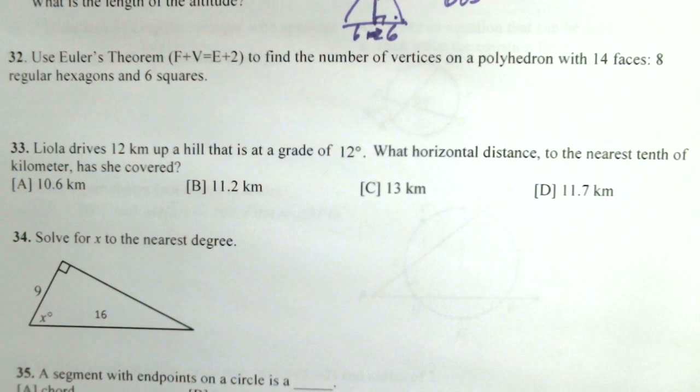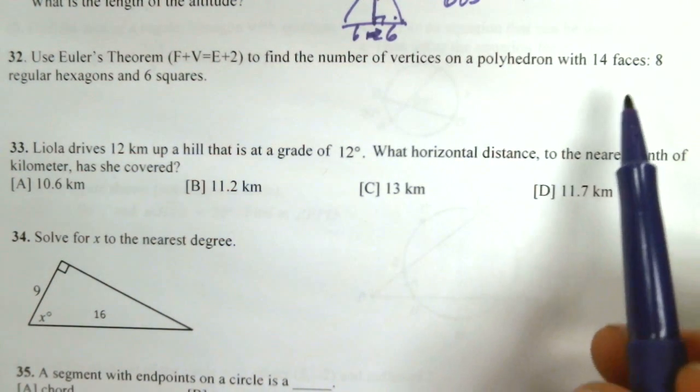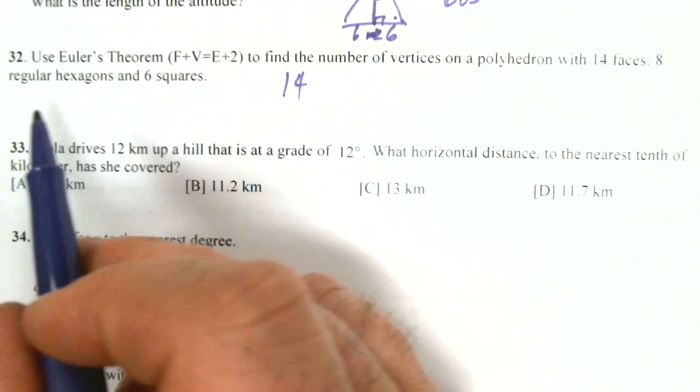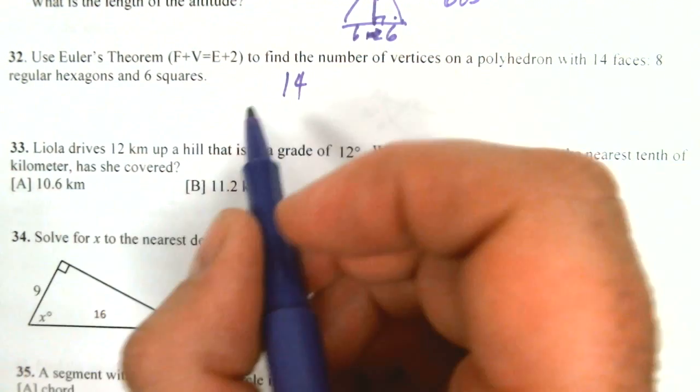For question 32, we know Euler's formula, faces plus vertices equals edges plus 2, to find the number of vertices on a polyhedron with 14 faces, and those 14 faces are 8 regular hexagons.